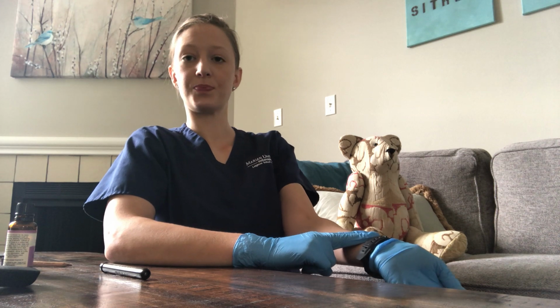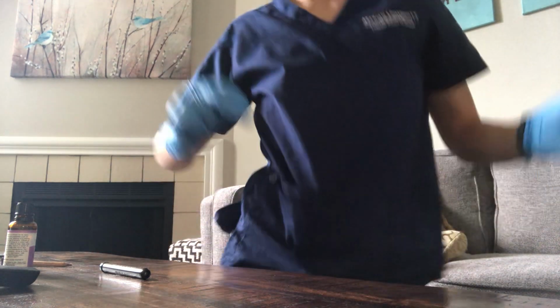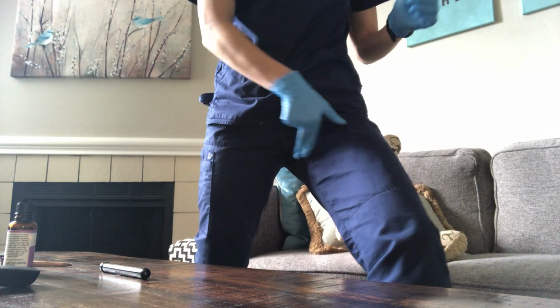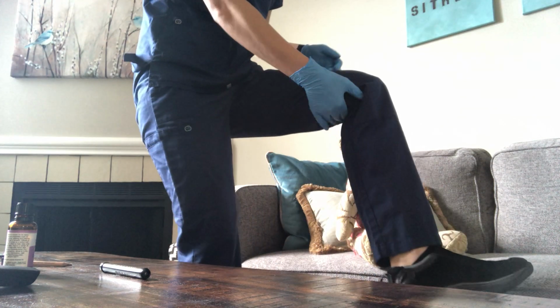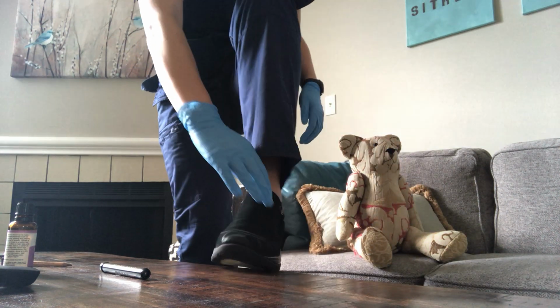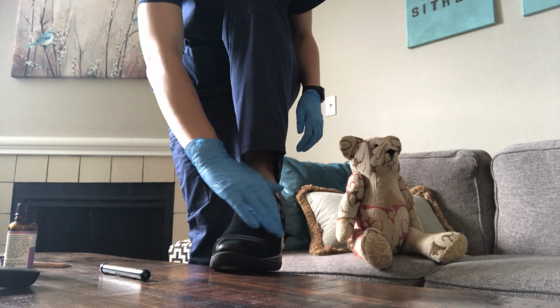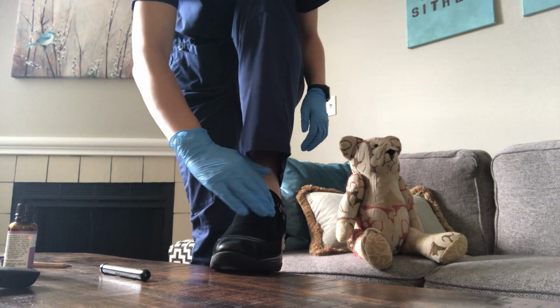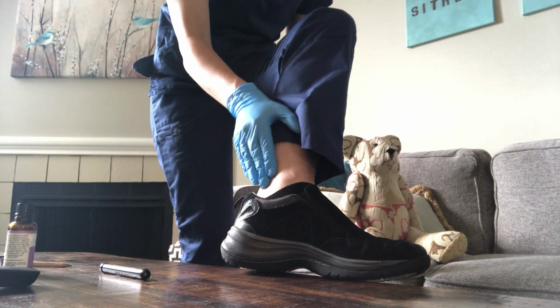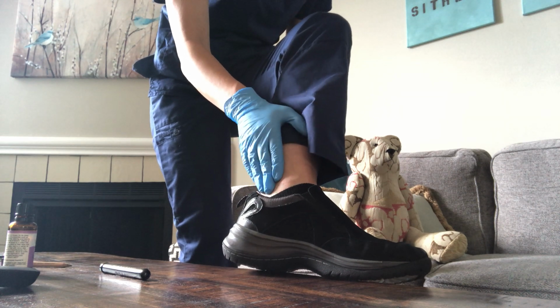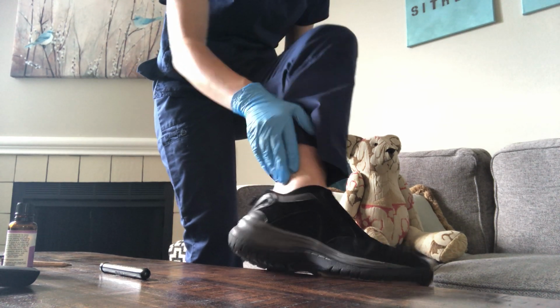I'm checking the brachial, and I'm doing all of these bilaterally, the radial, and then the femoral, popliteal behind the knee, dorsalis pedis, which is on the top of the foot, and then posterior tibial, which is on the medial ankle.